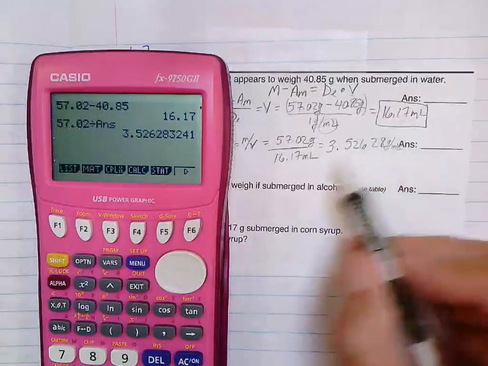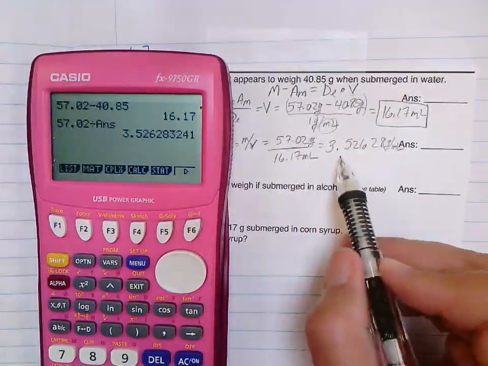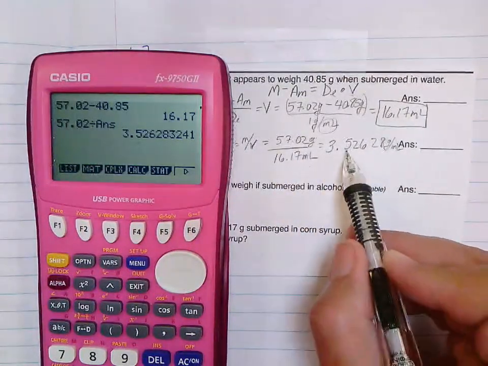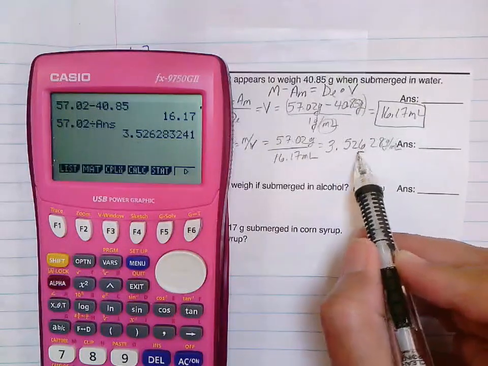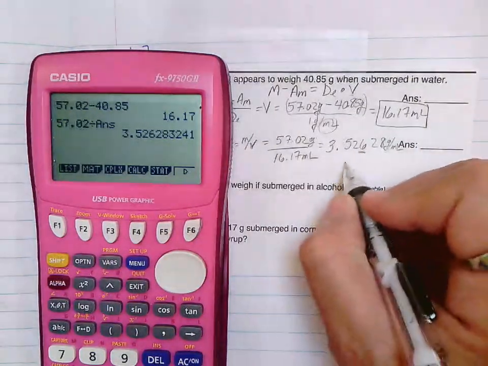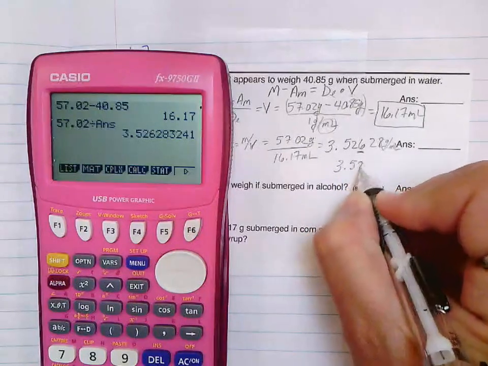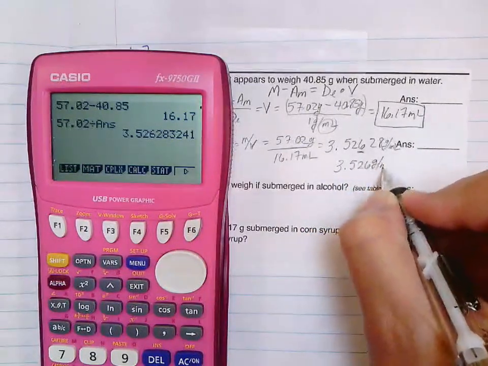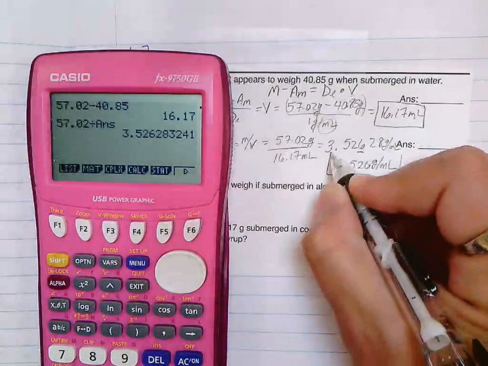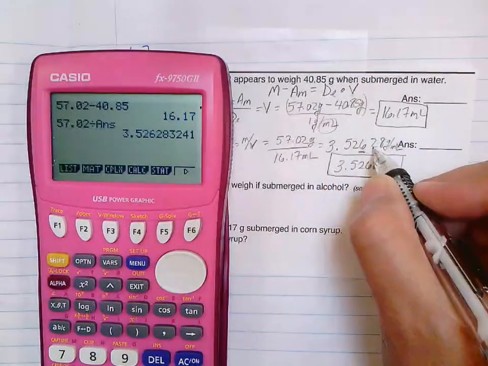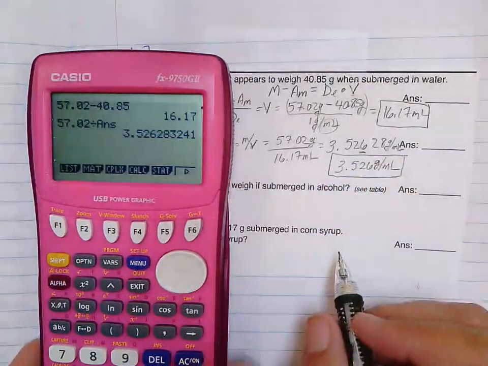This has 4 significant digits, and this has 4 significant, so this one has to have 4. So 1, 2, 3, 4. I'm going to stop at that 6. So I get 3.526 grams per milliliter. I did not round up that number because the 2 didn't round it up.